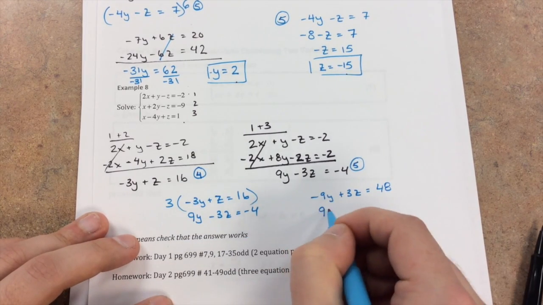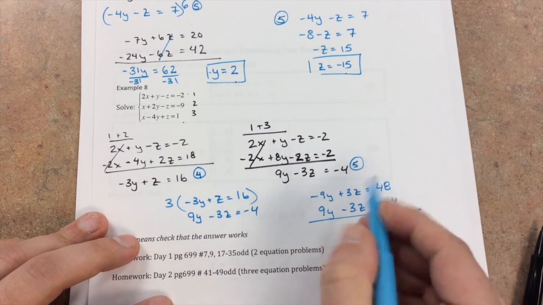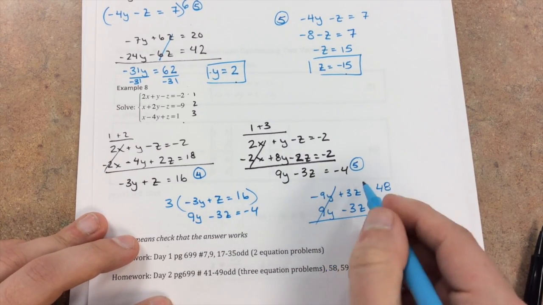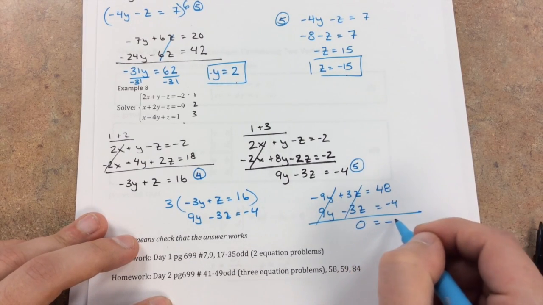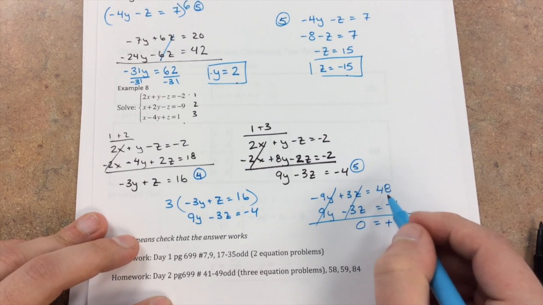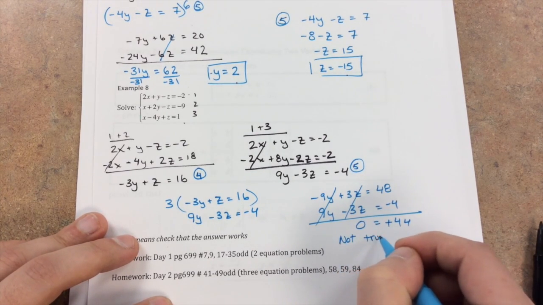And then my second one is 9y minus 3z equals negative 4. And if we add these two together, the y's cancel, the z's cancel, so we're left with 0 equals positive 44, which is not true.